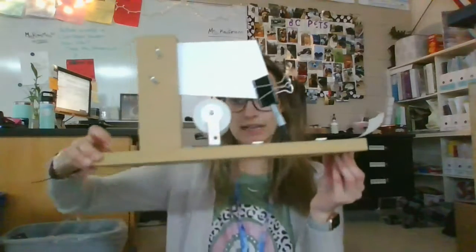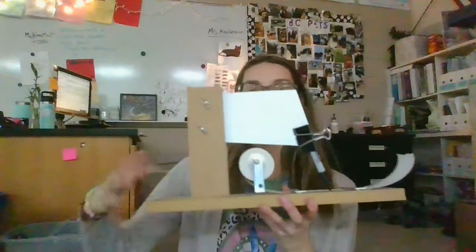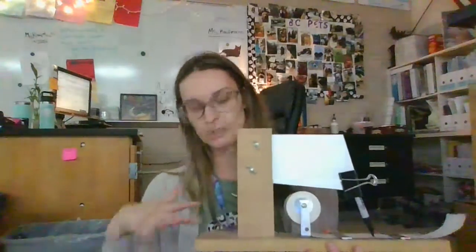Hello everyone. Today we're going to be doing investigation 3.2, which is recording model earthquakes. You are actually going to be simulating different earthquake waves and movements and using a seismograph and a seismogram to gather that data. This whole unit here is called our seismograph.